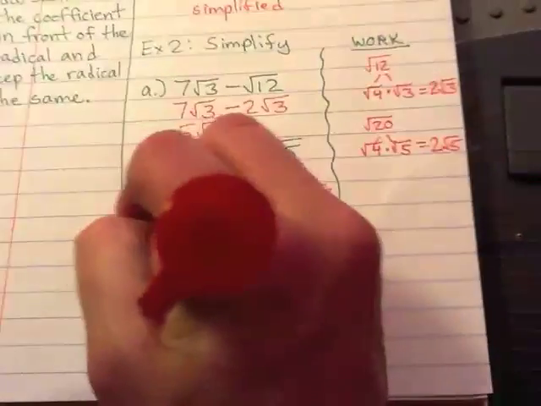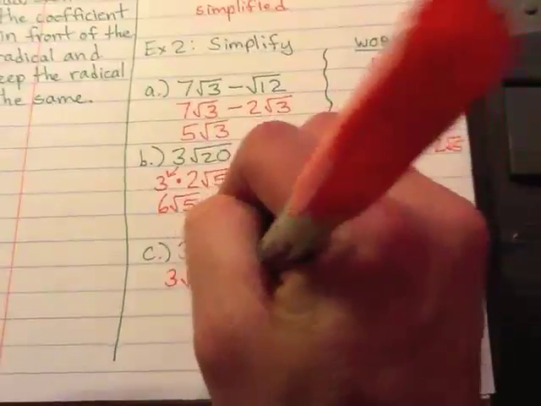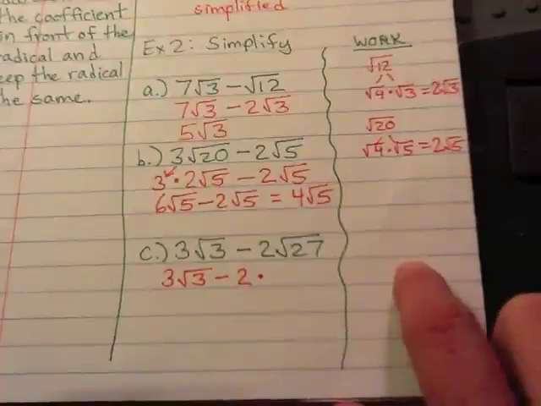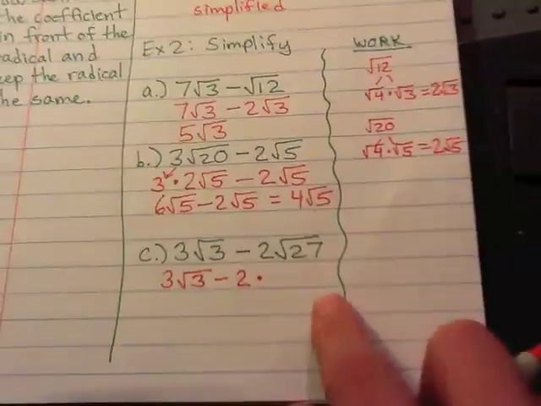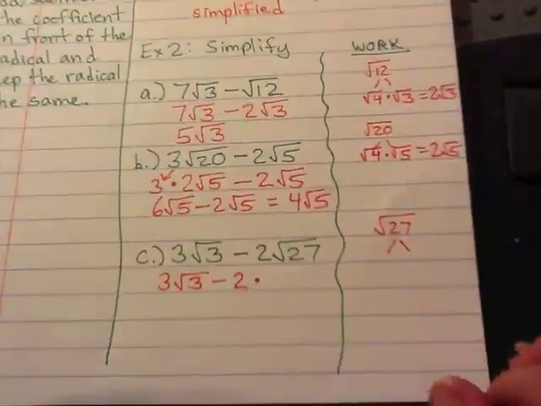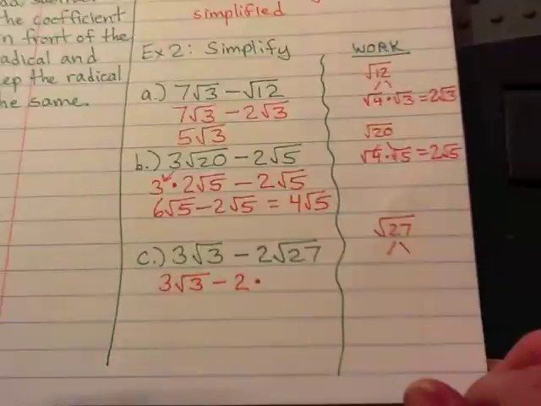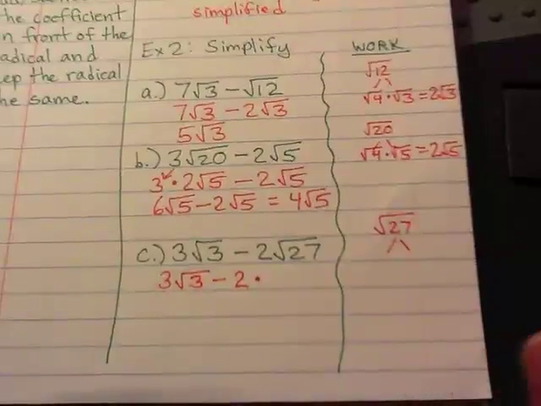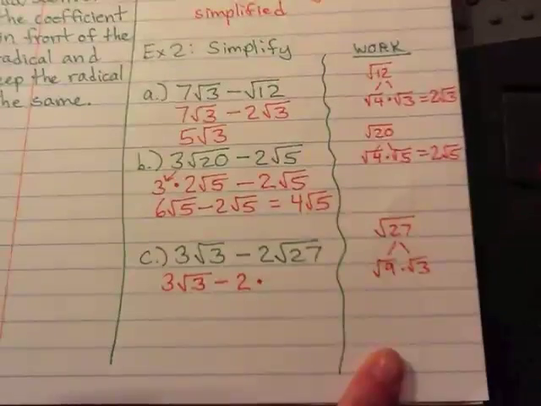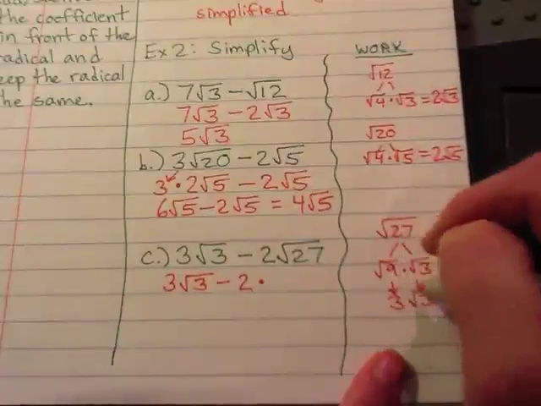So if you want to, you can bring 3 square root 3 down right now, subtracting 2 times, and then that way you're ready to put whatever this 27 breaks down into right here. So we're going to go break down the square root of 27. And when you break down the square root of 27, you should have had square root of 9 times the square root of 3. The square root of 9 is 3 root 3.